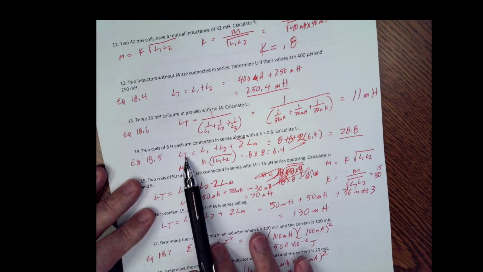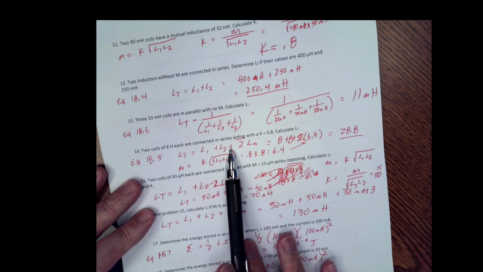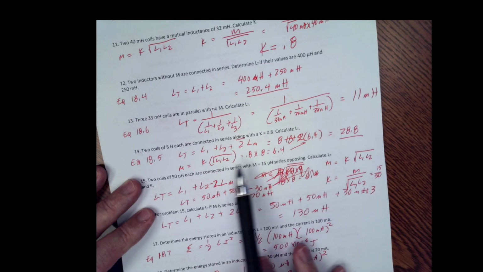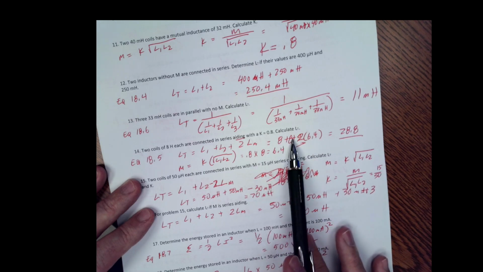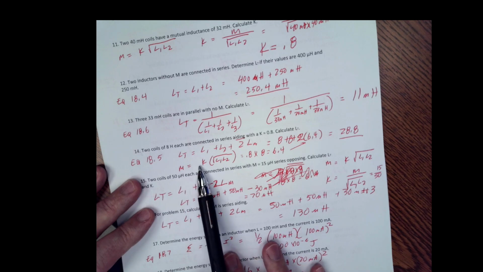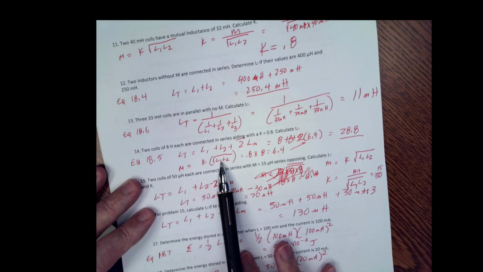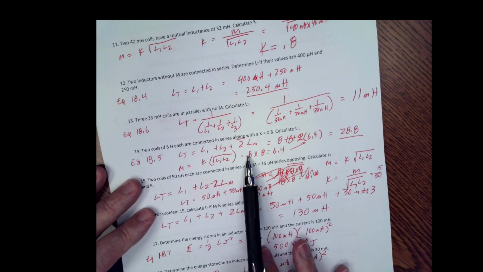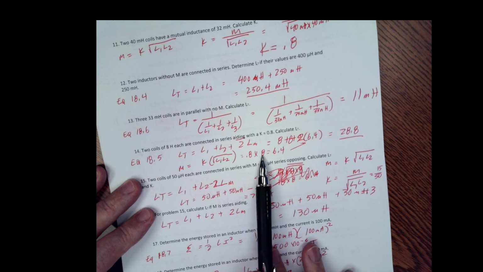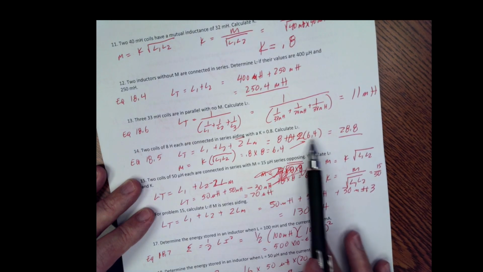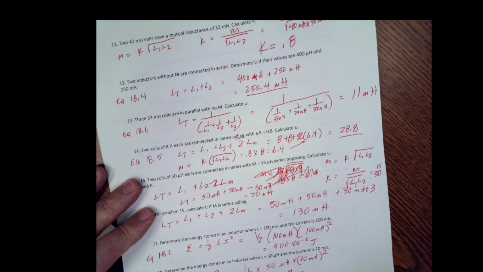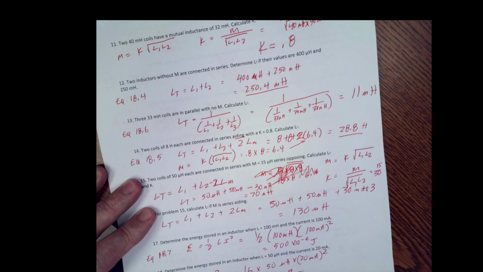Then equation 18.5 says LT equals L1 plus L2 plus 2LM. And to get the LM, you have to find K, so M equals K times the square root of L1, L2, so that's 0.8 times 8, because 8 times 8, the square root of that is 8, and that comes out 6.4. Then 8 plus 8 plus 2 times 6.4, you end up with 28.8 henries.